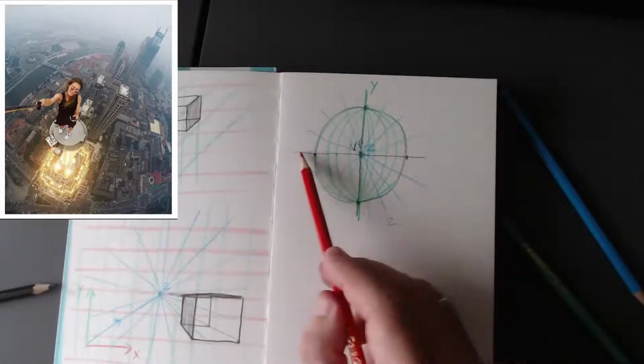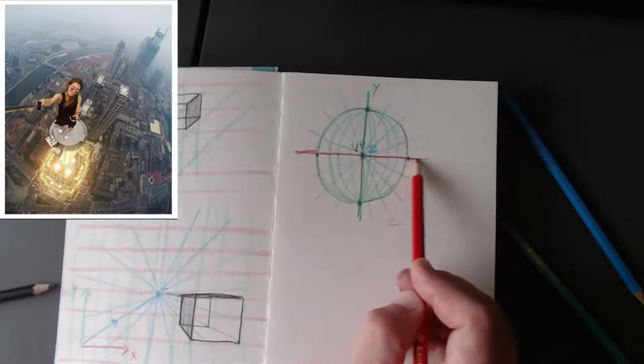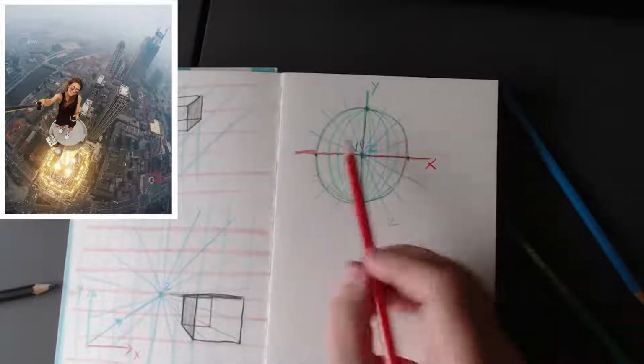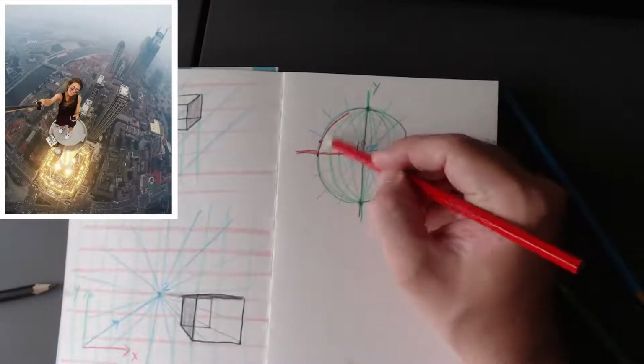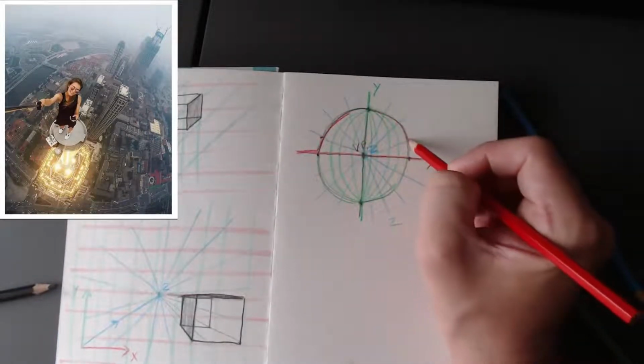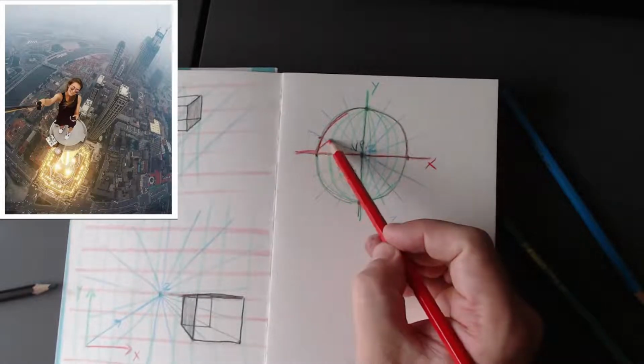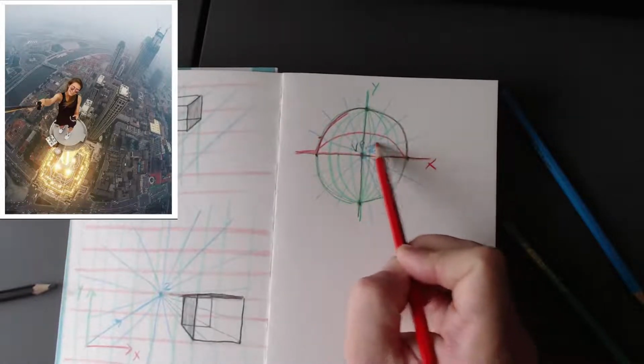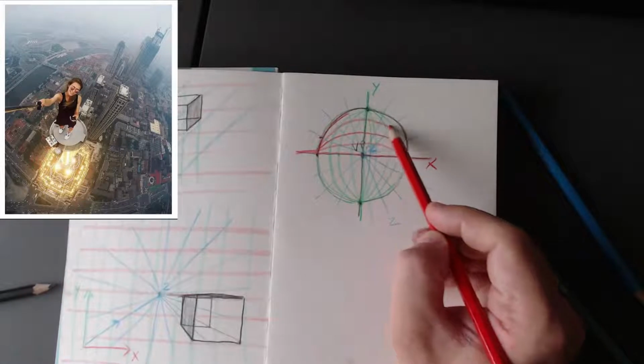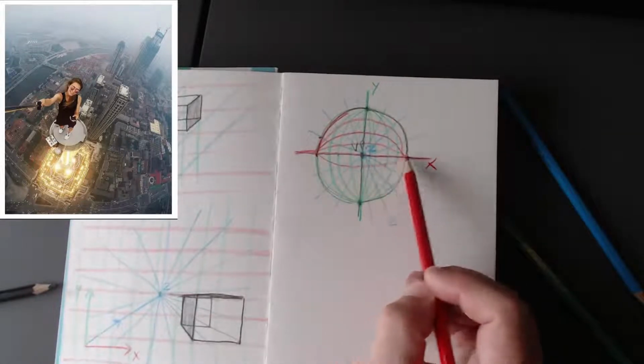And this line stands for X, same as X will be curved like this on the edge, and less curved going to the center.